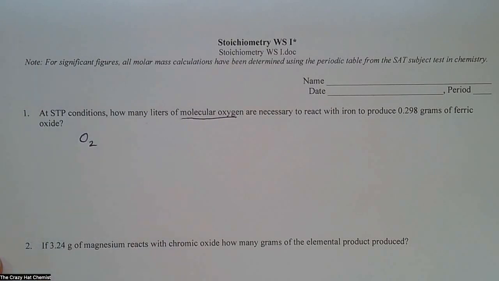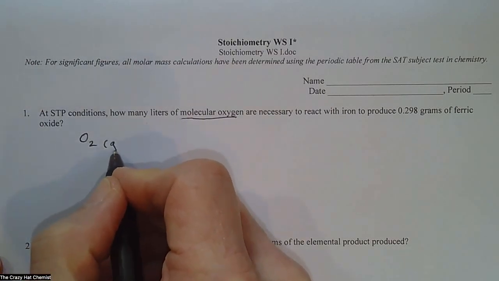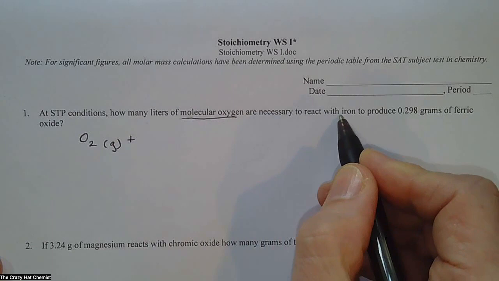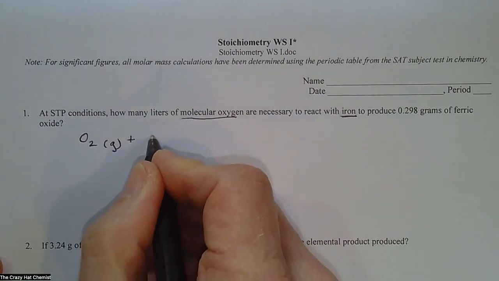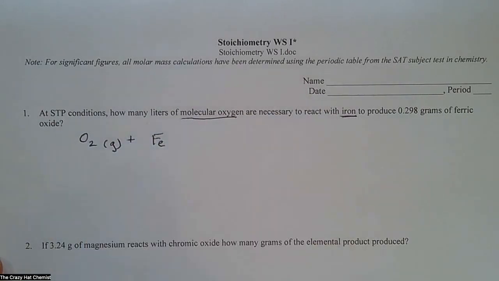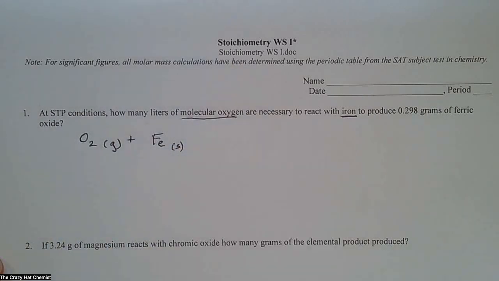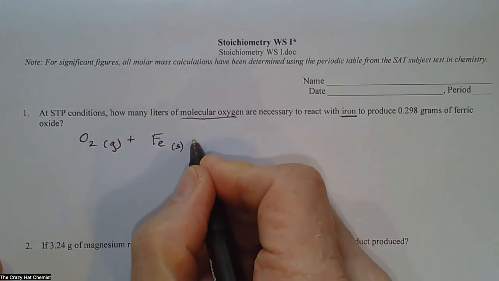What state of matter is molecular oxygen in? It's a gas. So I'm going to put that right there like that. Plus, and is necessary to react with iron. Iron is Fe. All right. Hopefully that's good. And iron is an element that is a monoatomic element. It is a metal, so therefore it's a solid at room temperature and pressure. So that's state of matter as a solid.